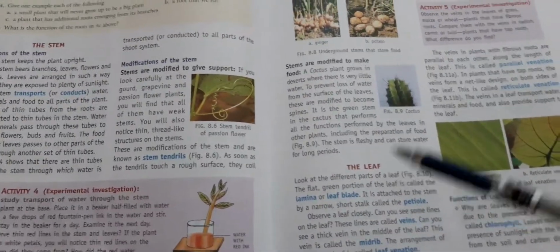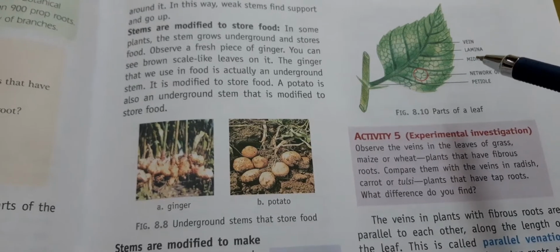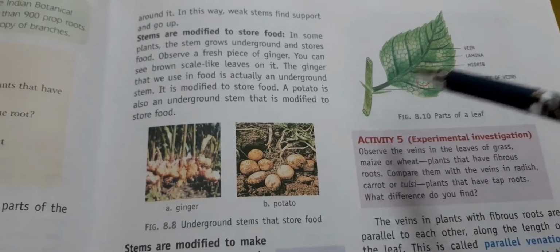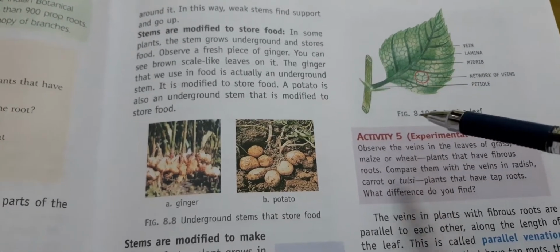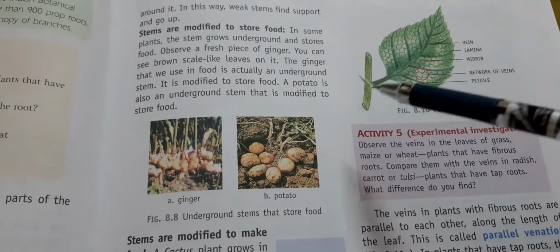Hello class 6. In the last video we finished the stem, its functions and modifications, and we also studied the leaf and its parts: the lamina, the midrib, the veins, and the petiole by which it is attached to the stem. So we studied all that.